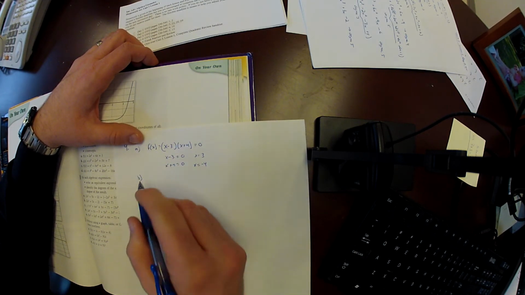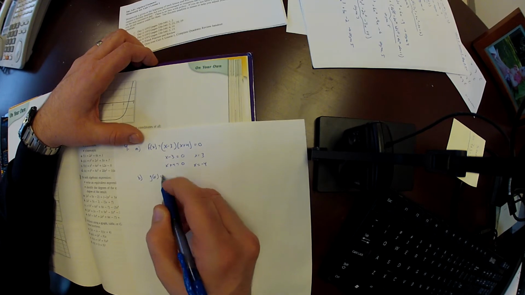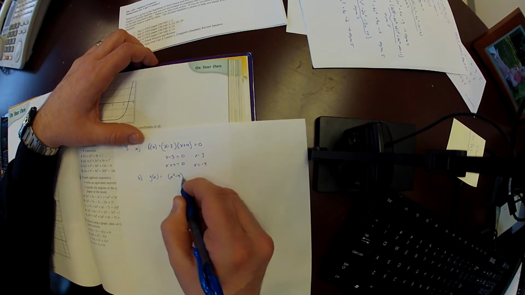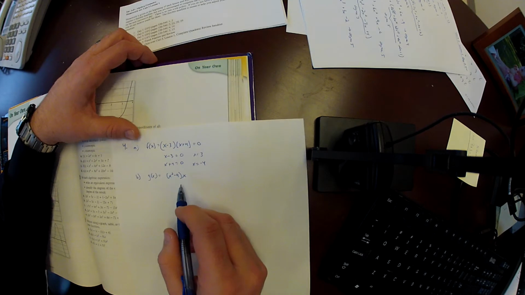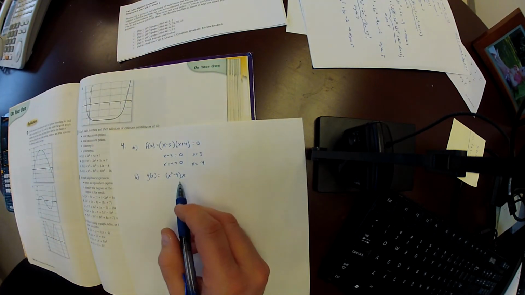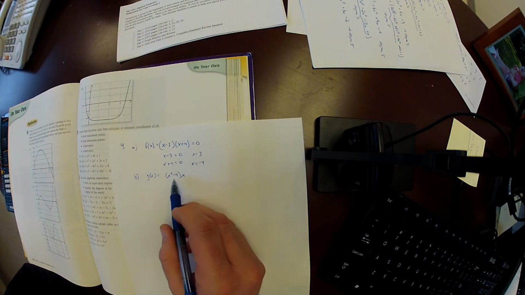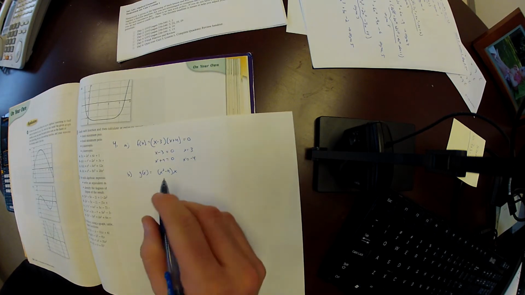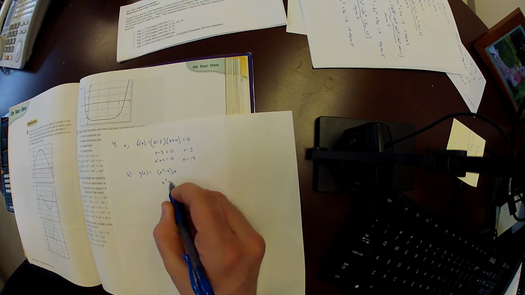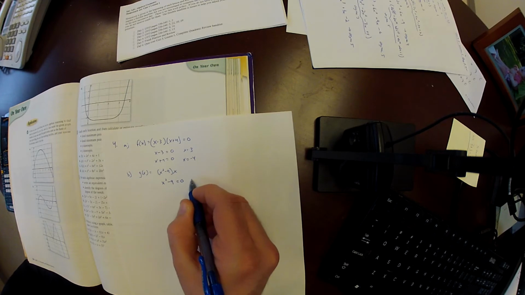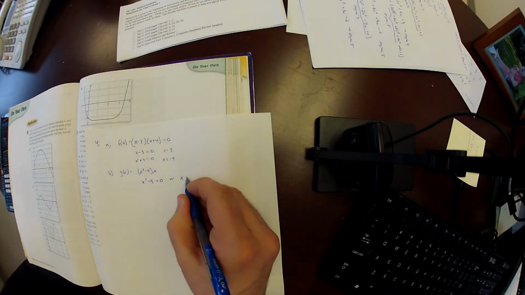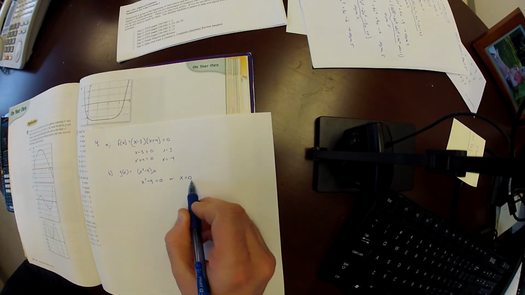And so I go to part B. I have g of x equals x squared minus 9 times x. Now, it's a little tricky because there's actually a quadratic built into this as a factor. So what we actually have to do is set two things equal to 0 here. x squared minus 9 equals 0, or x equals 0 on its own. And sure enough, there's one of my solutions, x equals 0.